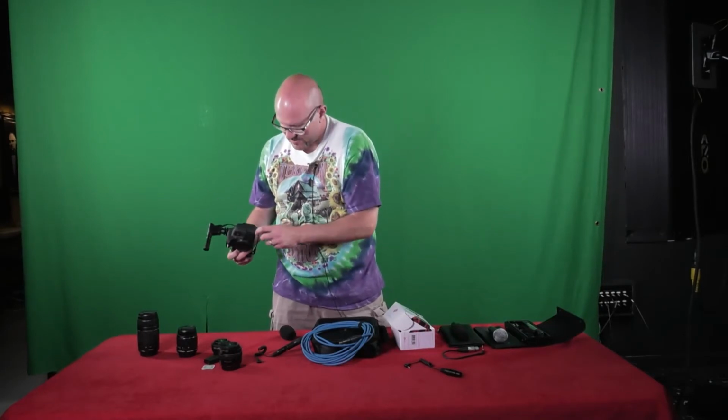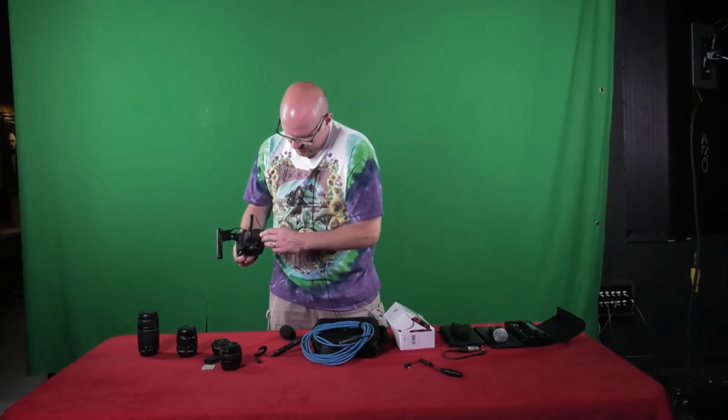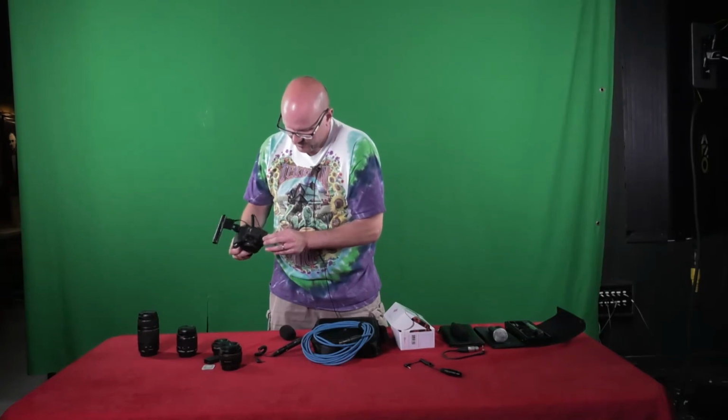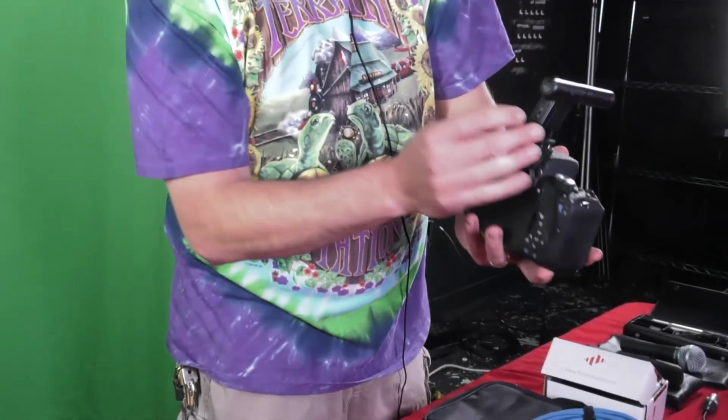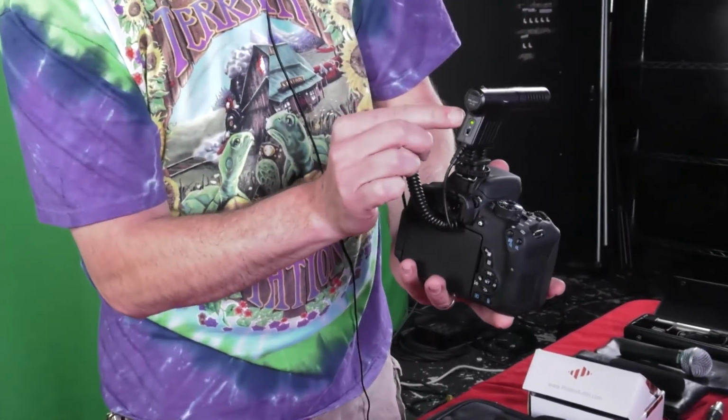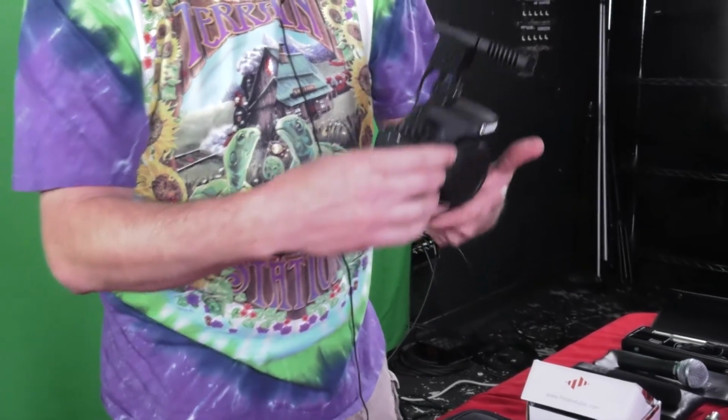Okay, I'm going to plug this into the mic input. Okay, and the last step is I turn it on, and it's got a little indicator. It's got a little green light on the back, so now it's on. So now I have my Rode mic for a lot cheaper. But is it as good as a Rode mic, Bill?